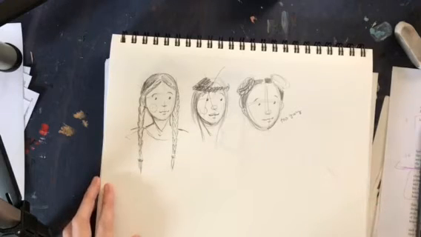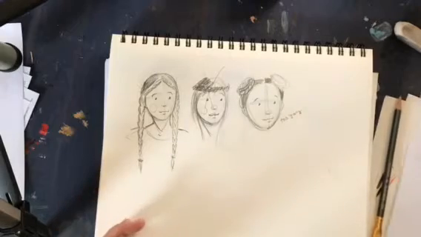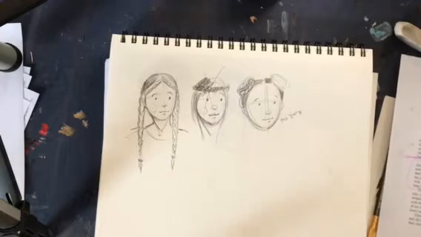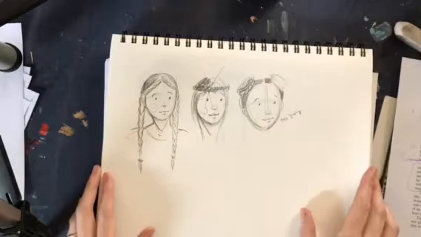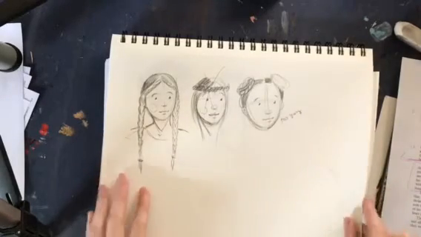So if you knew that your Frog Prince was taking place on an island, your character design would be very different. You might have different fabrics, different colors, different patterns. You want to be bringing that all together as you begin to design your characters.